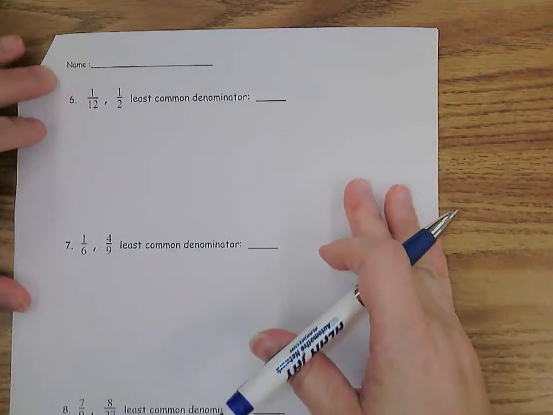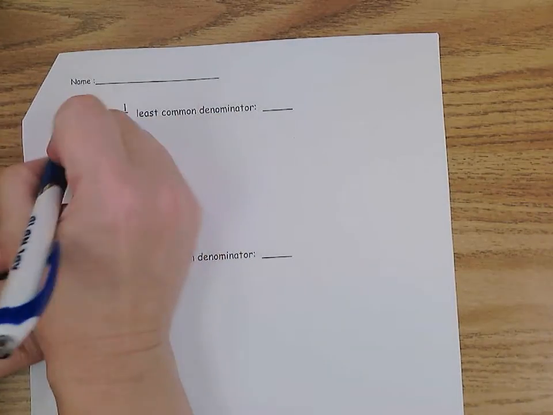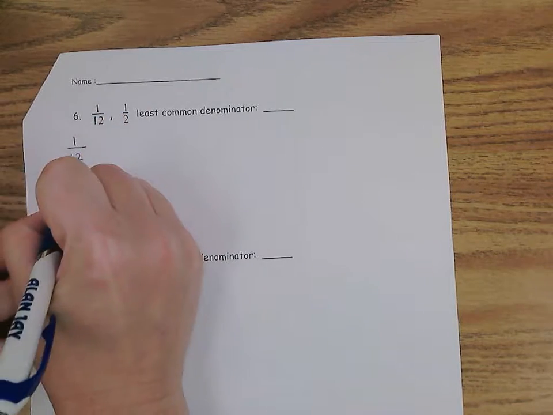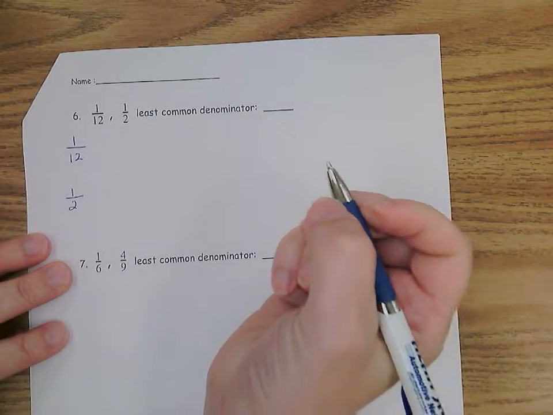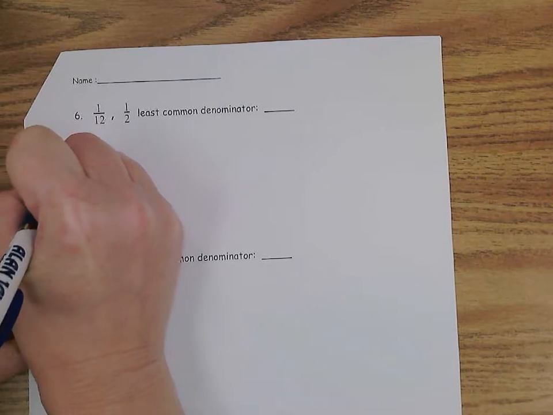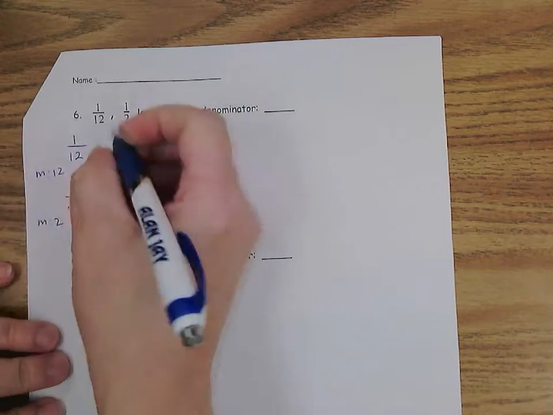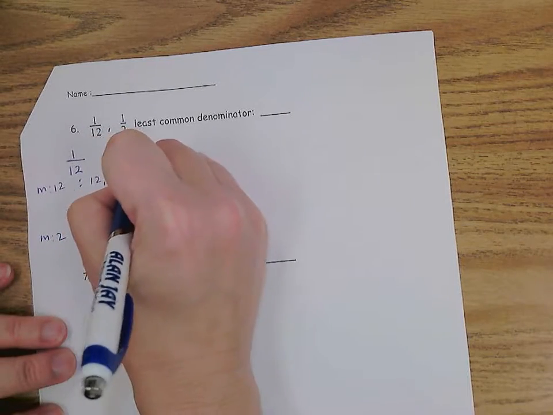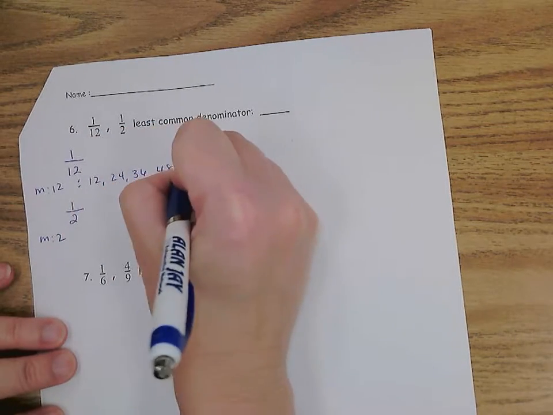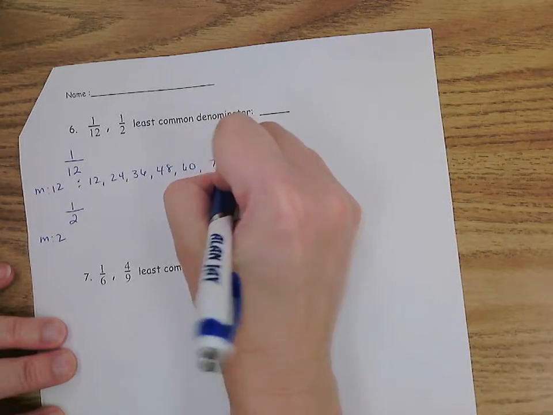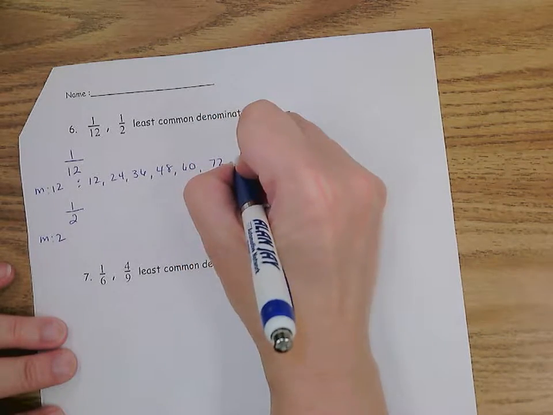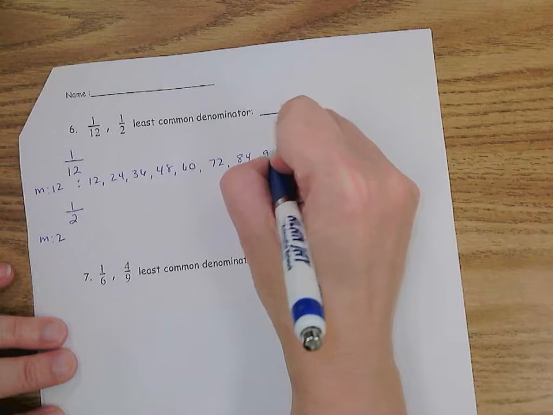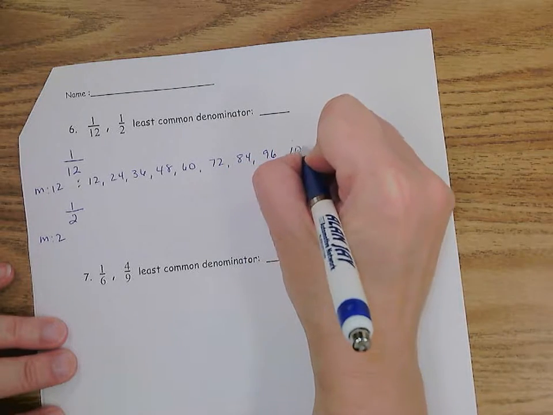On to problem 6, page 3. Fractions 1/12 and 1/2. So multiples of 12, multiples of 2. Multiples of 12 are 12, 24, 36, 48, 60, 72, 84, 96, 108.